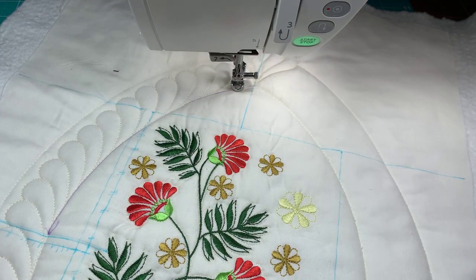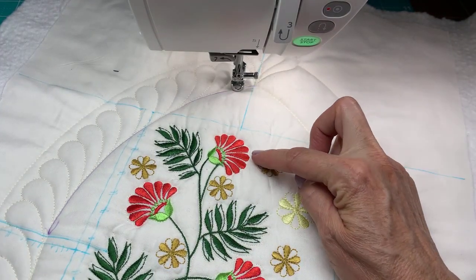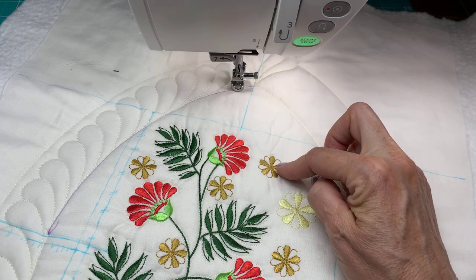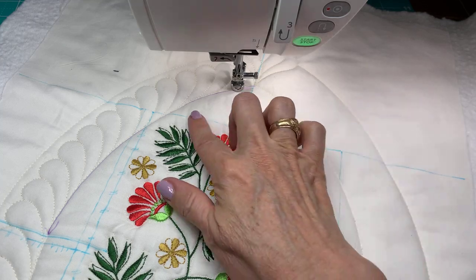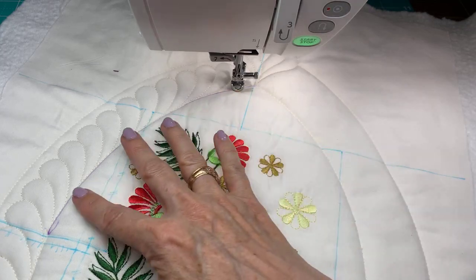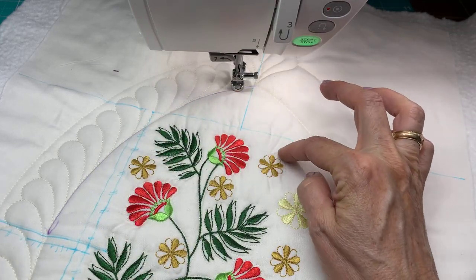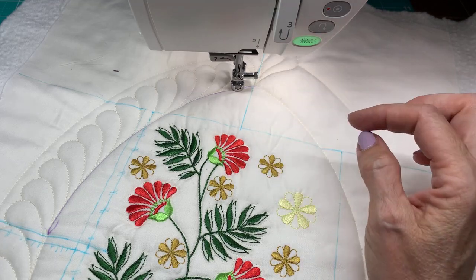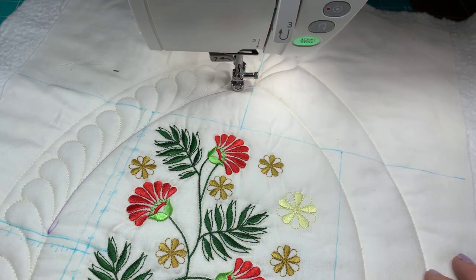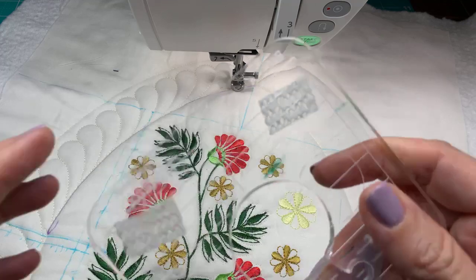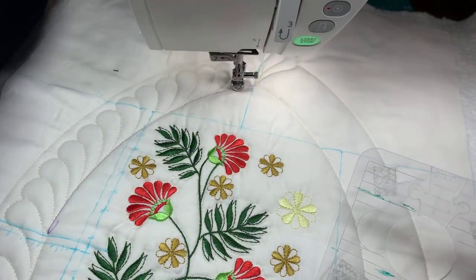So the little circles that are on here, this is about 1 inch right here. And our thread isn't really going to show very much. You can see it a little bit. But I'm going to make this little item stand out by quilting a little circle right around him. So let me get it right here. 1 inch circle. Okay, so this is my between the lines circle.